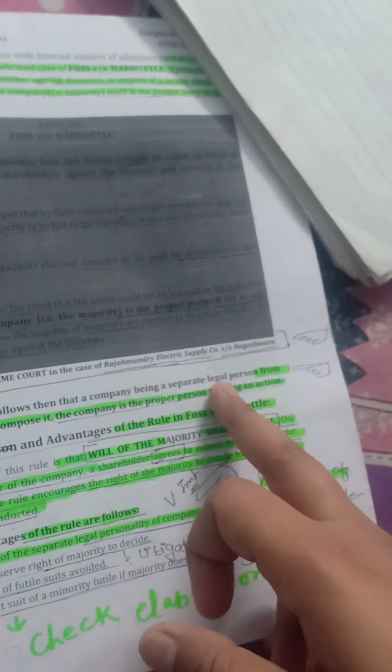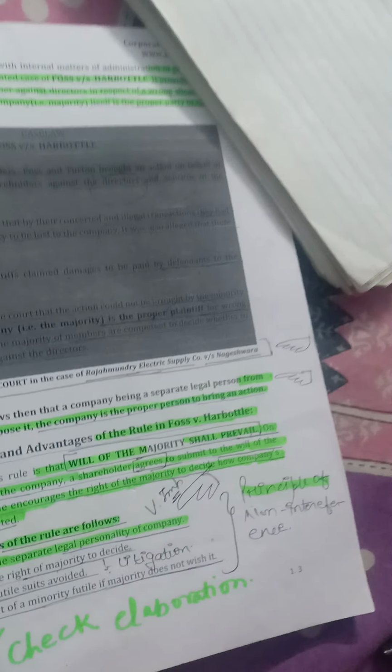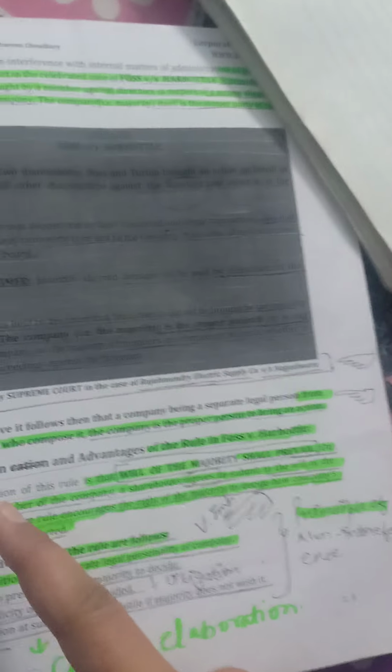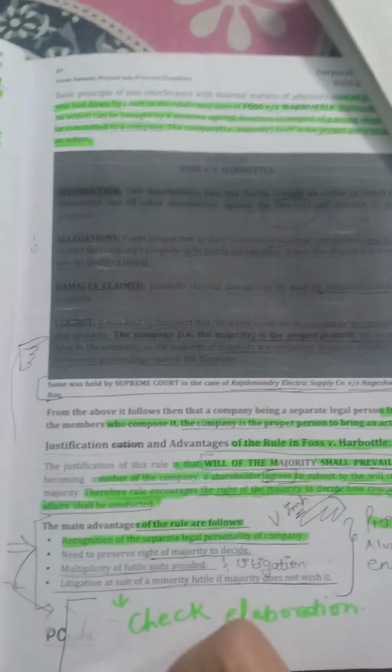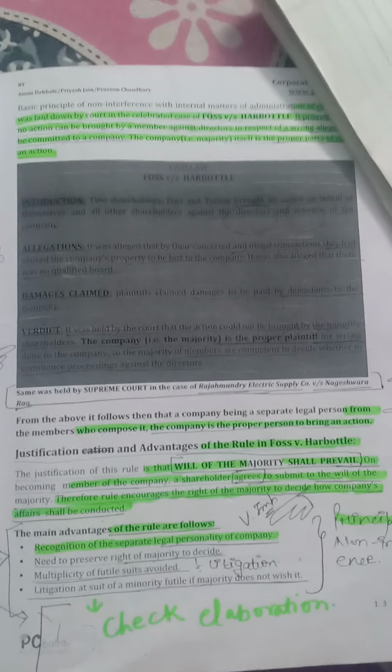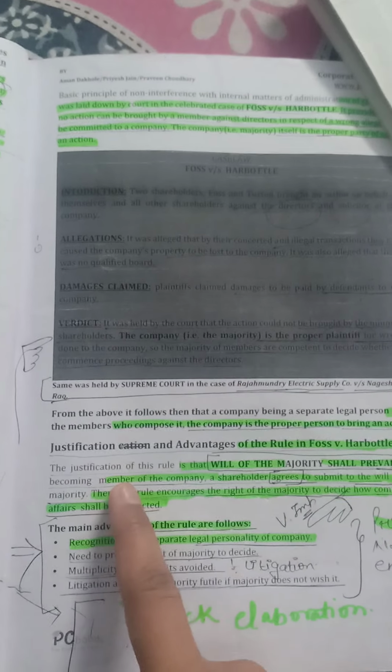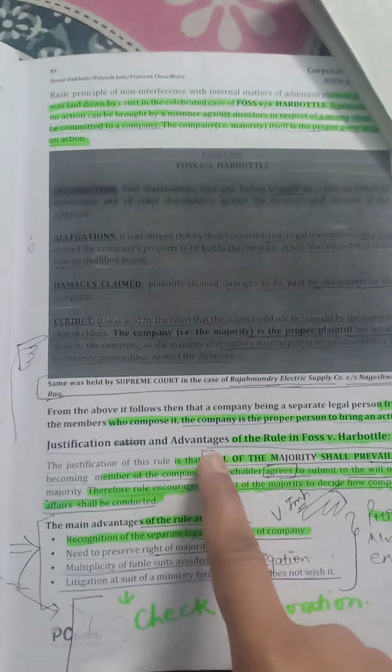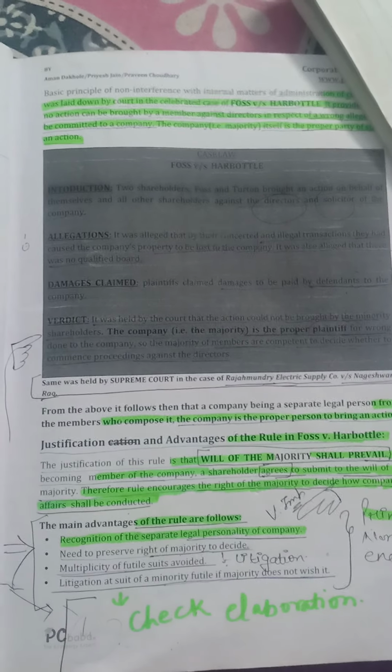Now from the above it follows that a company being a separate legal person, as we know, distinct from the members who compose it, is the proper person to bring the action, not any other person. A minority shareholder does not have a right to file a suit. Then the justification and advantage of the rule in Foss versus Harbottle.